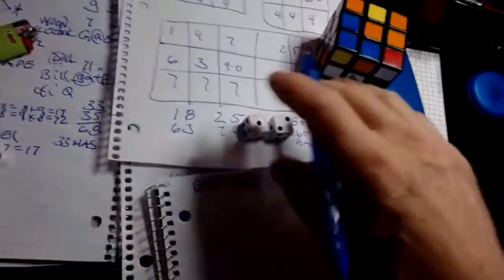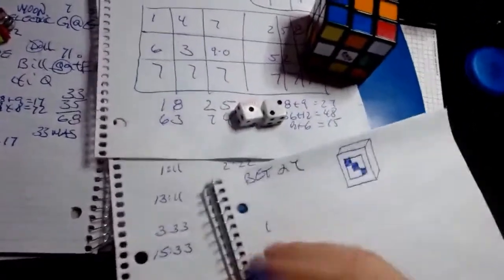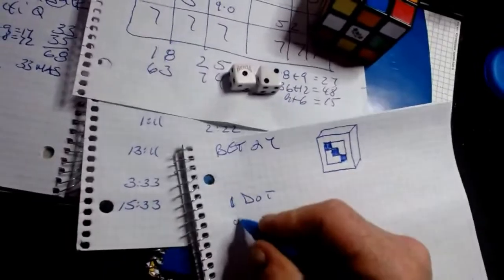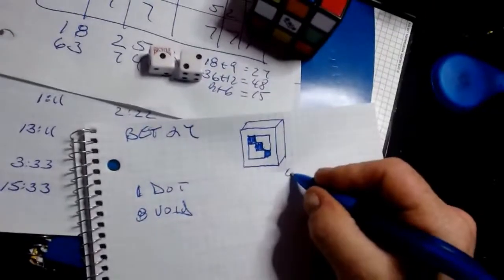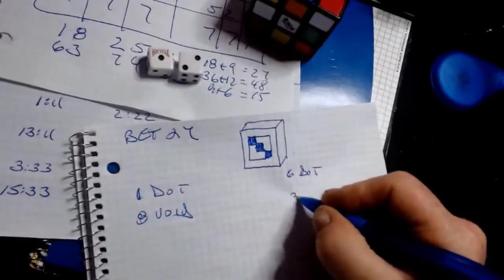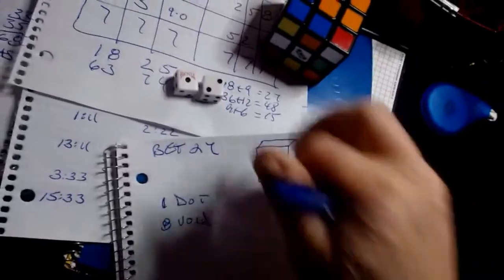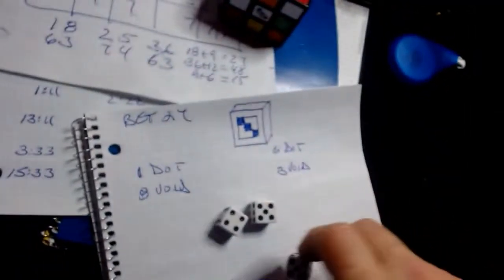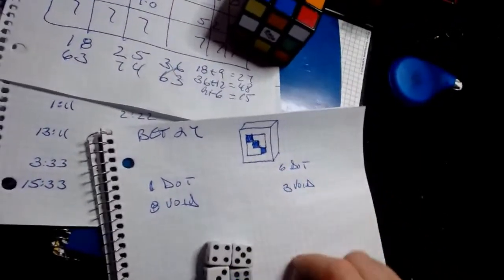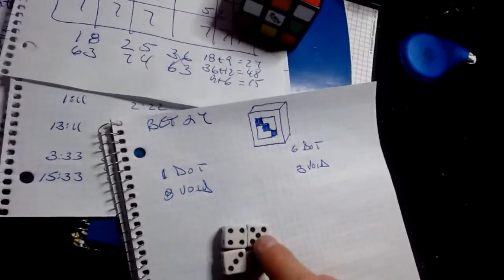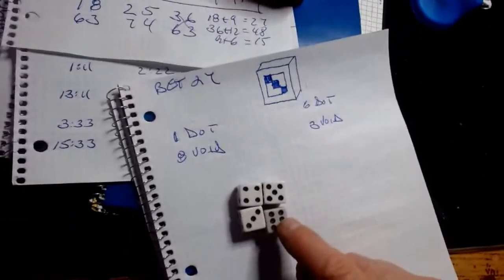So we're going to bring in this. We're going to go with the 1 dot and the 8 void. It is the reverse to the 6 dot and the 3 void. Do note that the 4, the 5, the 3, and the 6 duplicate. We have 4, 5 here, we have 4, 5 here, we have 3, 6 here, we have 3, 6 here.